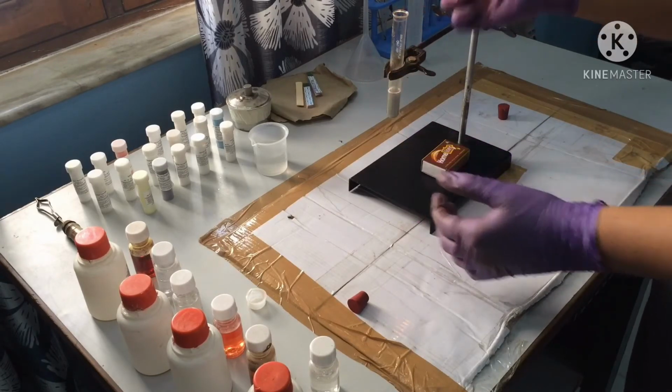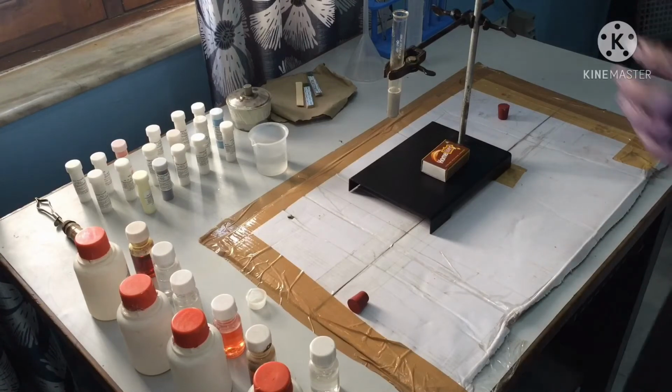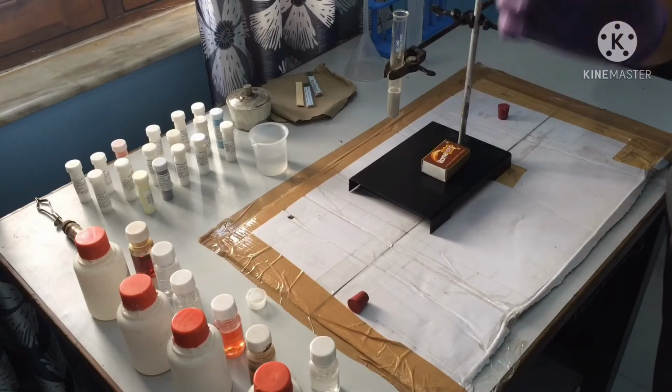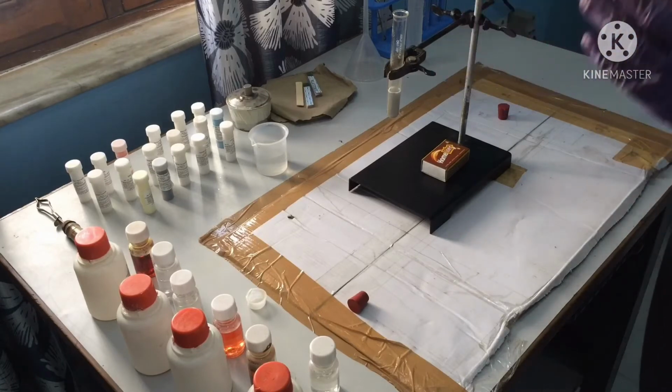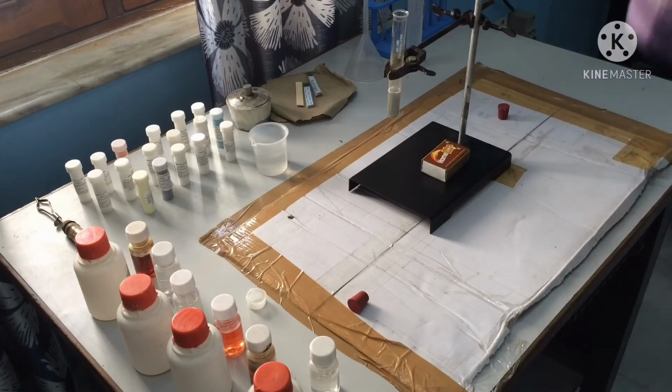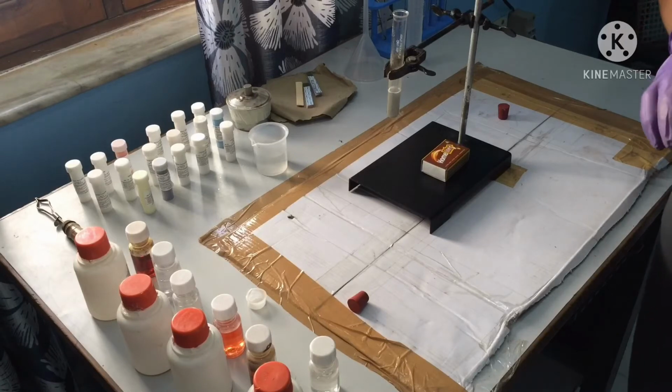Do you hear, friends, that when we burn the gas, a sound is produced? Generally, the sound is called a pop sound. I will explain the whole conclusion of this experiment, and I will also show you the chemical equation of this experiment.